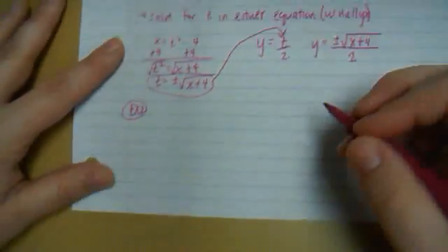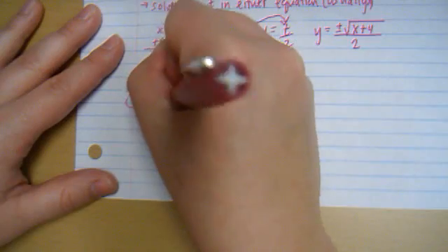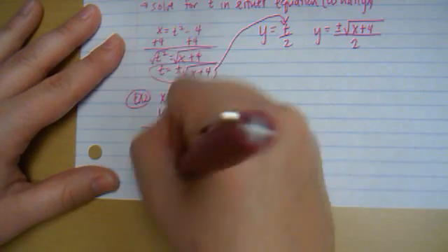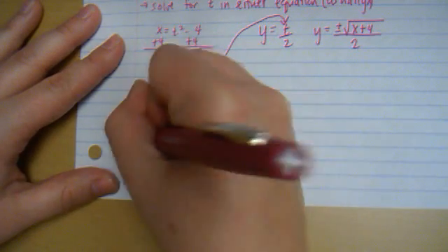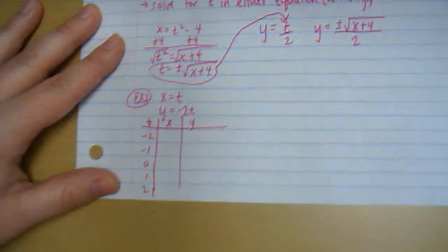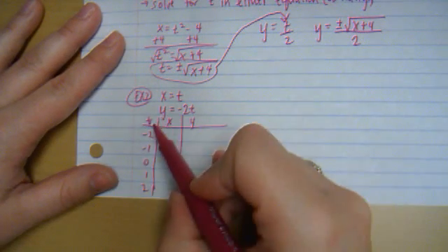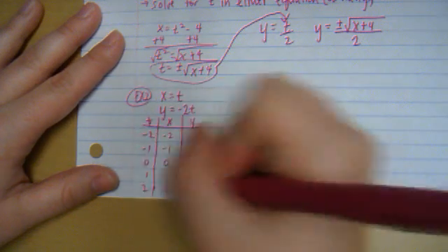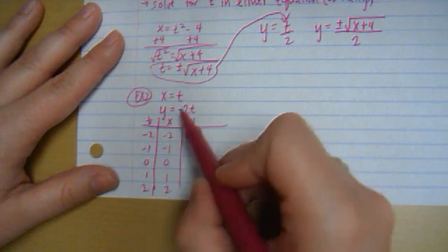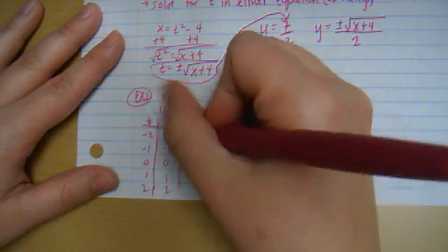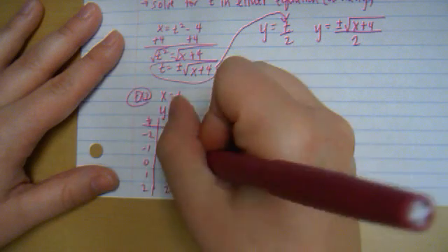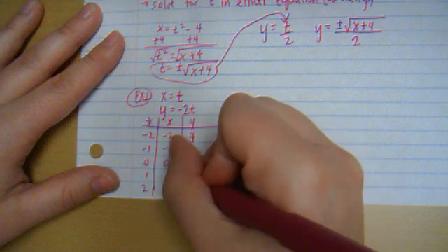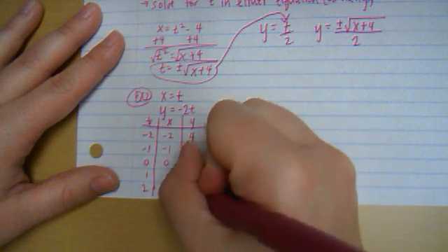Okay, let's look at another example. I have x equals t and y equals -2t. So again, I'm going to have my table t, x, and y. I'm going to use those same numbers. Okay, so when x equals t, well, these are going to be the same, so these are just going to be rewritten. Okay, then I need to plug in -2 for t here, so -2 times -2 is 4. Okay, -2 times -1 is 2. 0 times -2 is 0. 1 times -2 is -2. And 2 times -2 is -4.